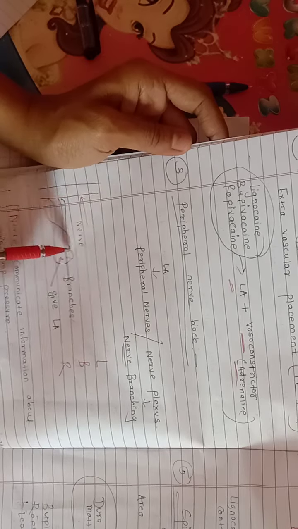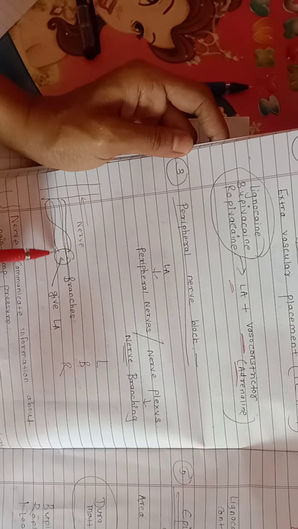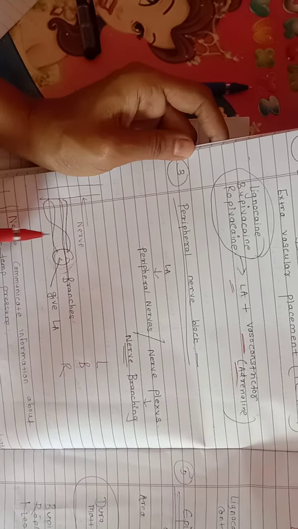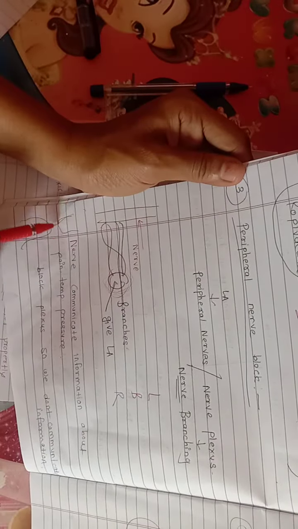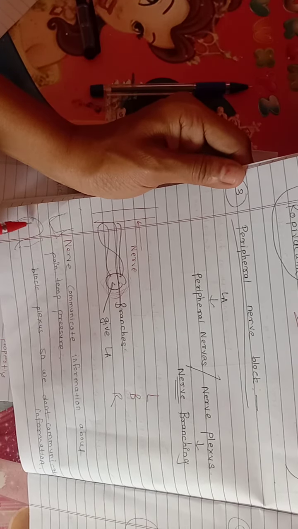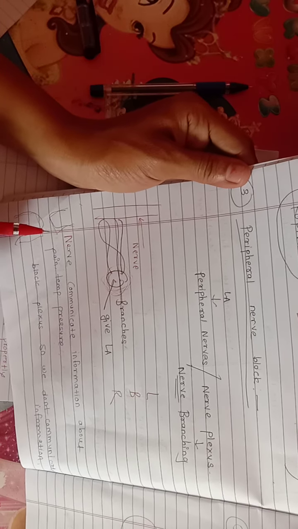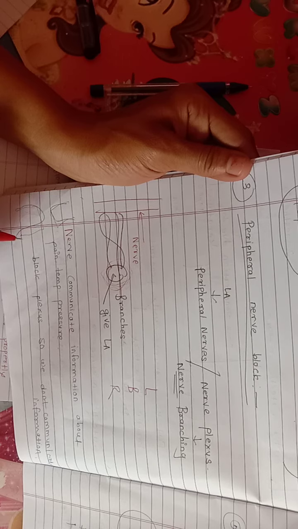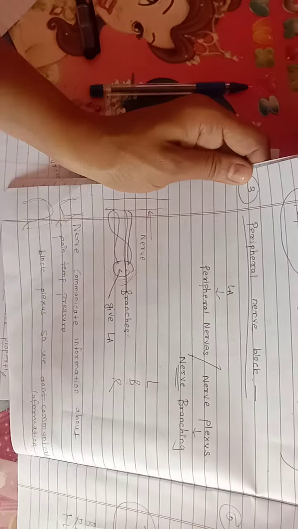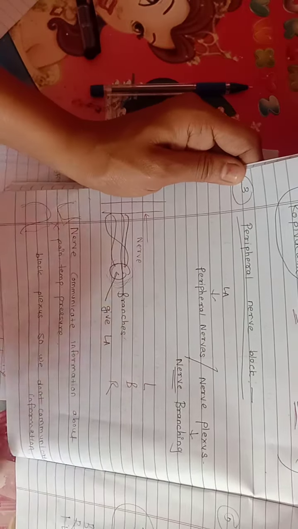Okay, I will show you diagrammatically. Suppose this is the nerve, and this is the nerve plexus or nerve branches. So here we inject local anesthetic, because what are the functions of nerve? Suppose this is one nerve and this is the second nerve. Nerves communicate information from one nerve to another nerve, and information about pain, temperature, pressure. So if we block the nerve plexus, information cannot go from one nerve to another nerve.